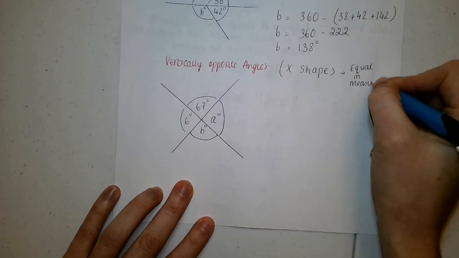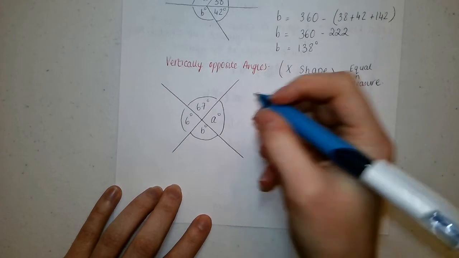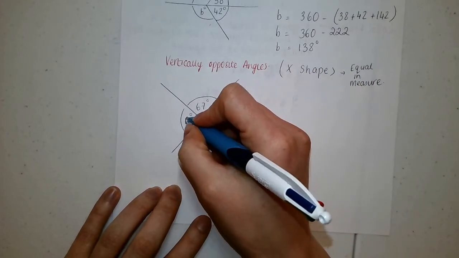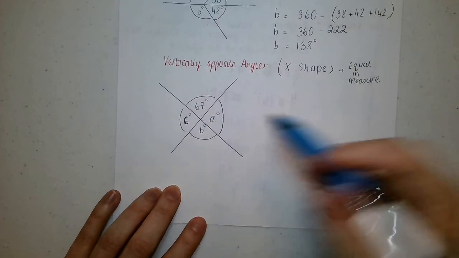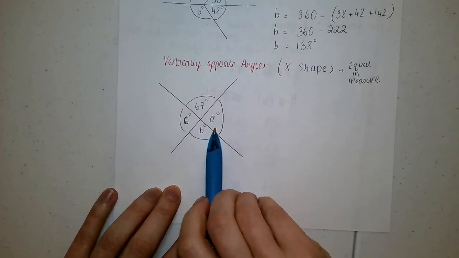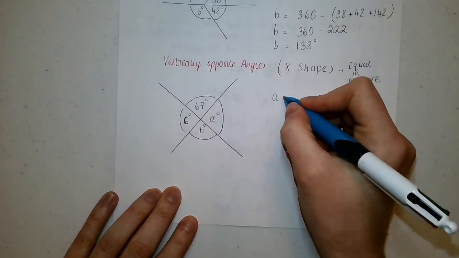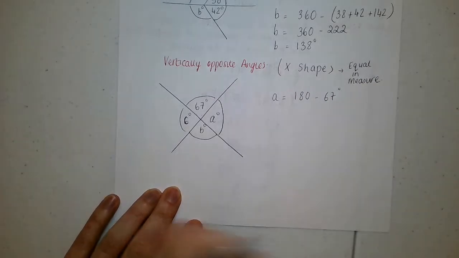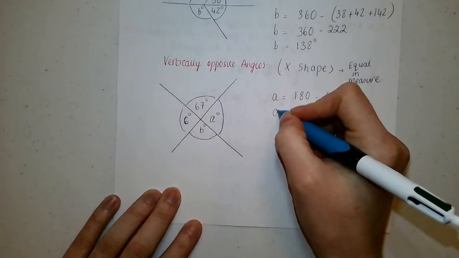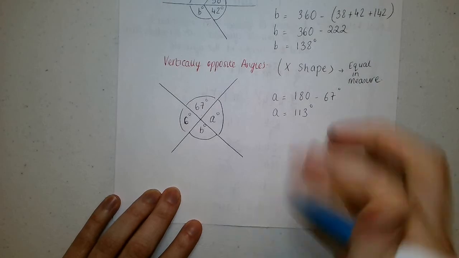So that doesn't really help us with this one to start with, because we only have one angle. So we can actually start off by finding A here. If we look at this straight line, we can figure out A by saying A is equal to 180 minus 67 degrees. Okay, and 180 minus 67 is 113 degrees. So we found angle A, it's 113.